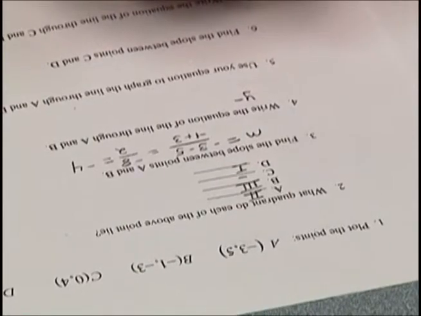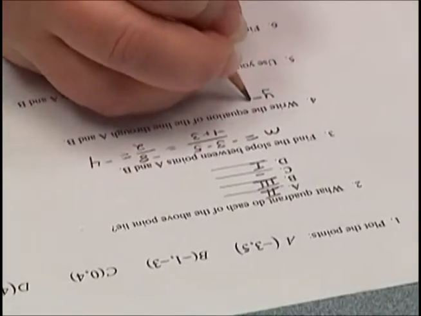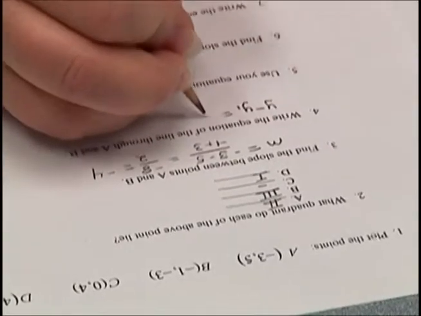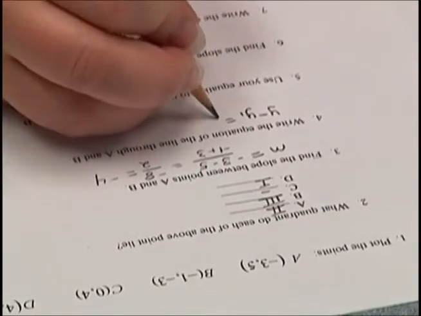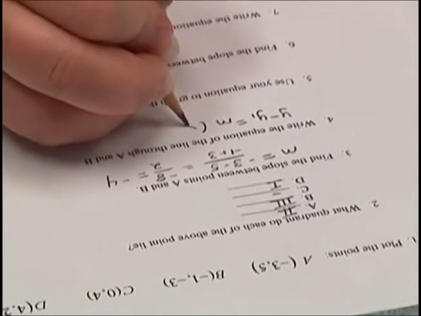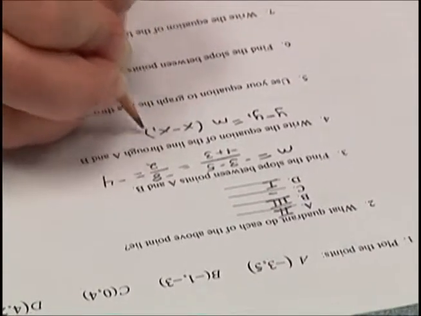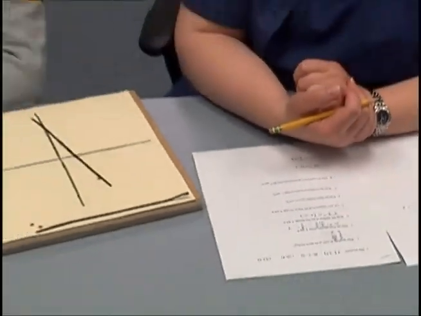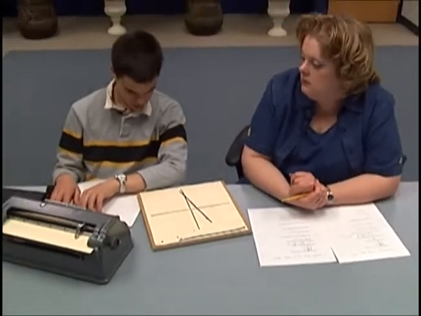Yeah, but I'm not sure they know what that means. Well, sub 1, it's your first point. Okay. Oh, better way to put it, in simpler terms: y minus the y coordinate equals slope, open parentheses, x minus the x coordinate, close parentheses. So essentially that turns into y minus y sub 1 equals m parentheses x minus x sub 1 close parentheses. Right. Good.